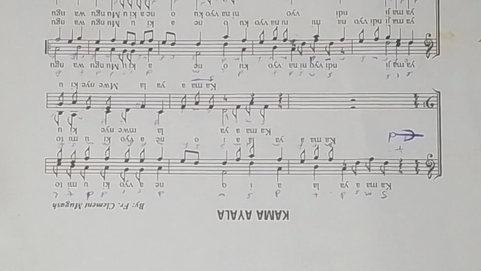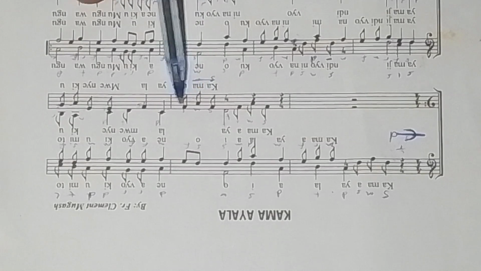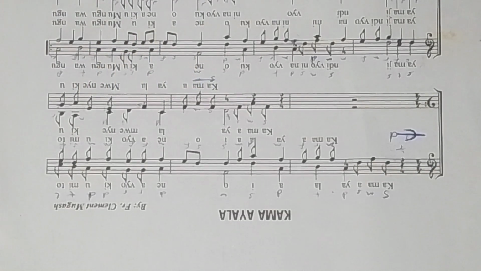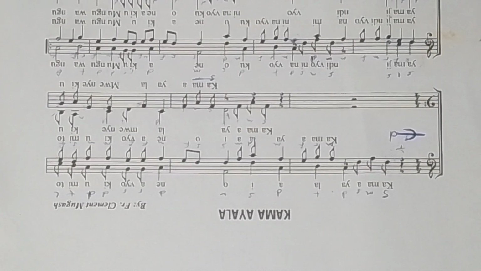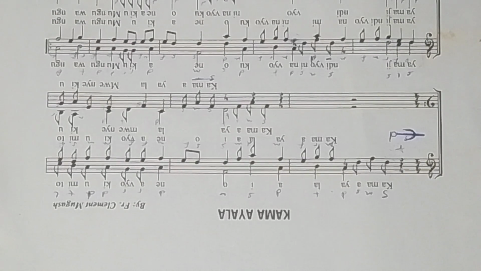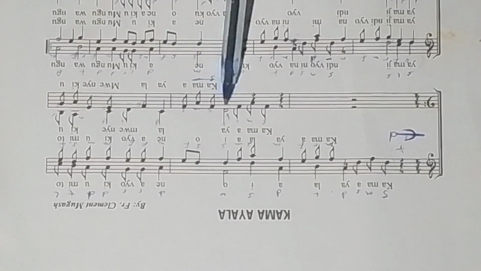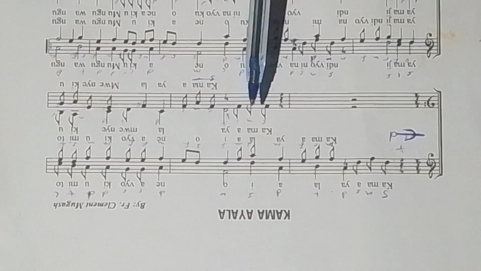So we have so, mi, so, do, so, la, mi, fa, so, do, mi, so, do. So, mi, so, do, so, la, fa, so, do. So the bass, of course, enters immediately after the tenor.